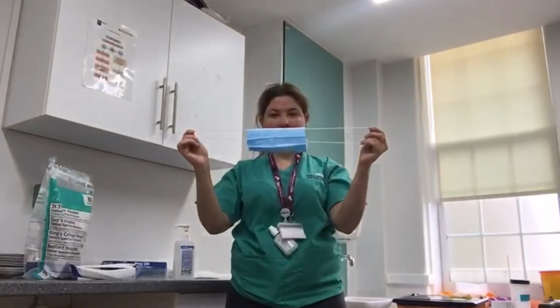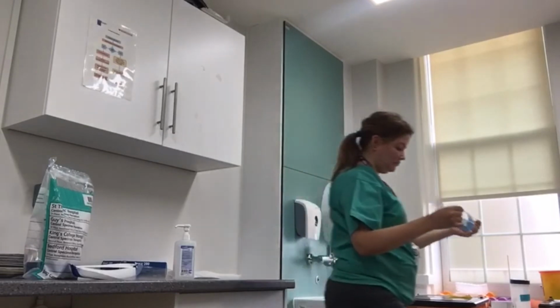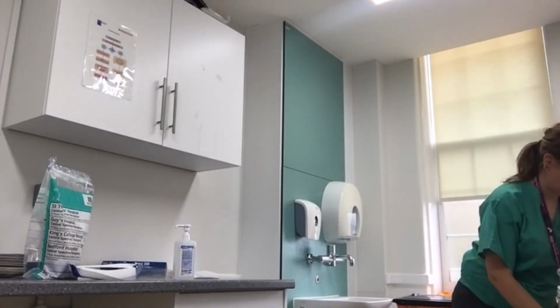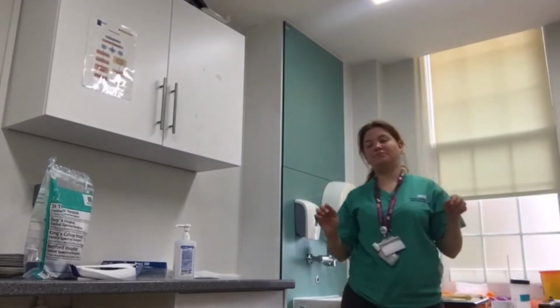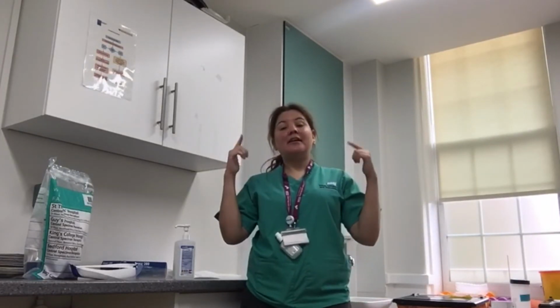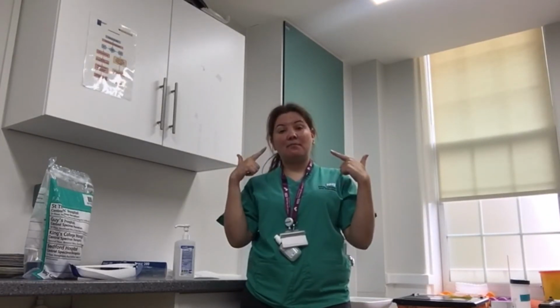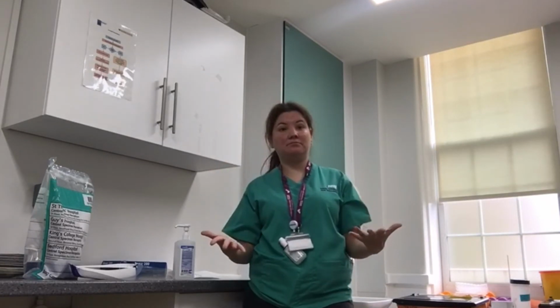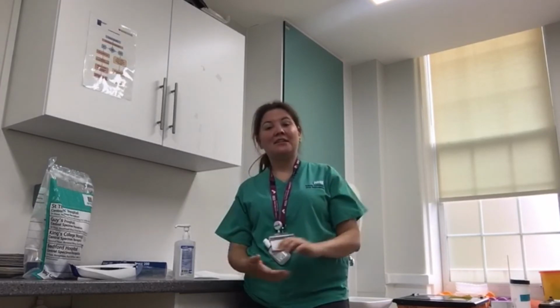We then dispose of it as clinical waste. Here's a tip. You can keep the same surgical mask and eye protection after you see each patient. However, gloves and aprons need to be changed after each patient. And then you're done.